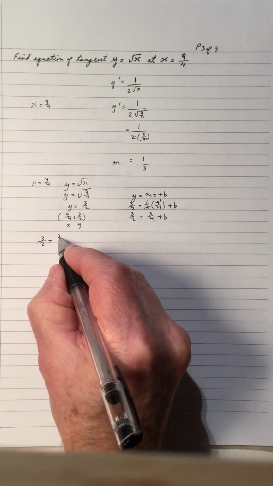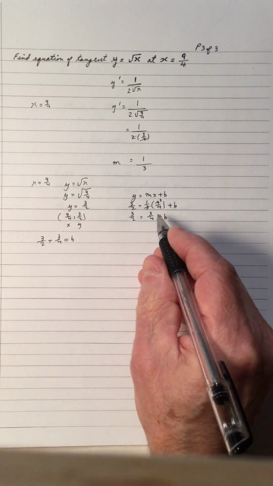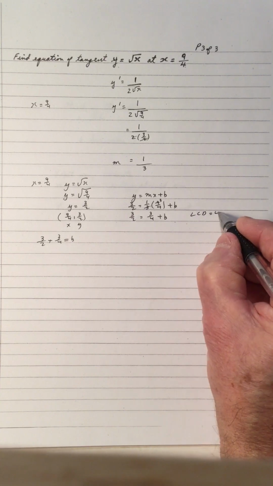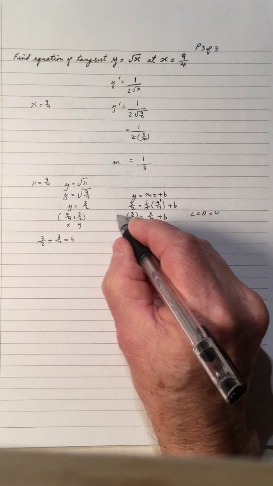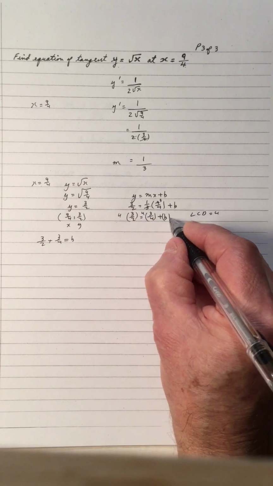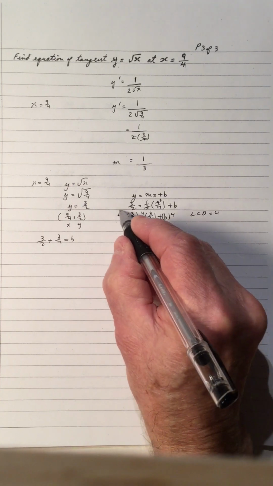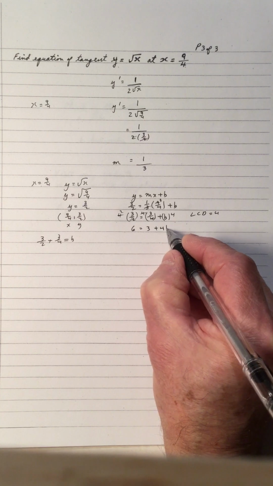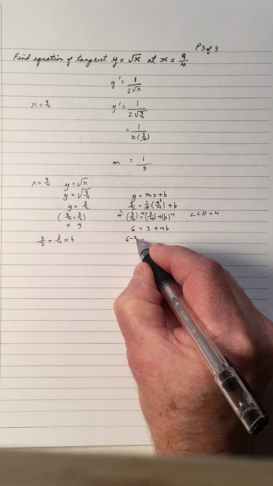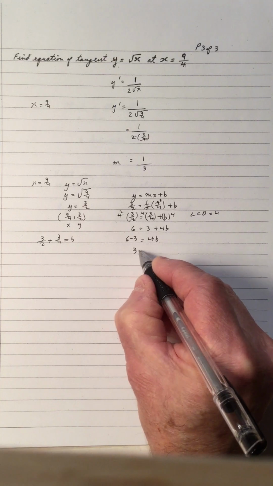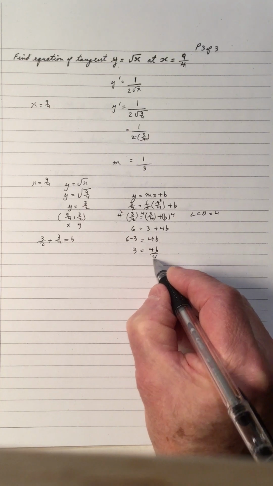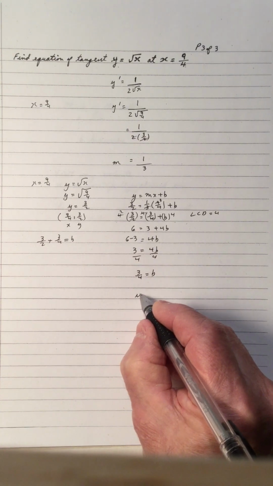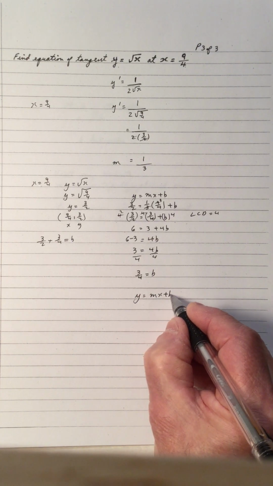3 over 2 equals 3 over 4 plus b. So one way is I have fractions, so the LCD is 4. So I'm going to multiply 4 by each part. 2 into 4 goes 2. 2 times 3 is 6. The 4's cancel, I get a 3. And I get 4b. So 6 minus 3 equals 4b. 3 equals 4b. Divide by 4. And 3/4 equals b.